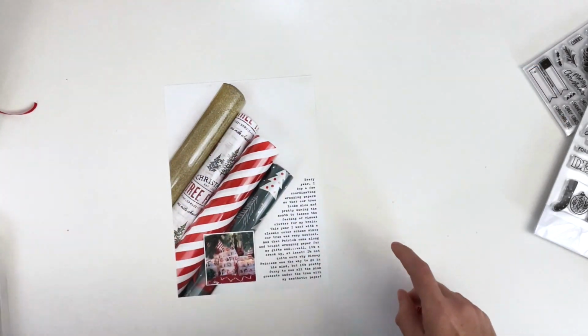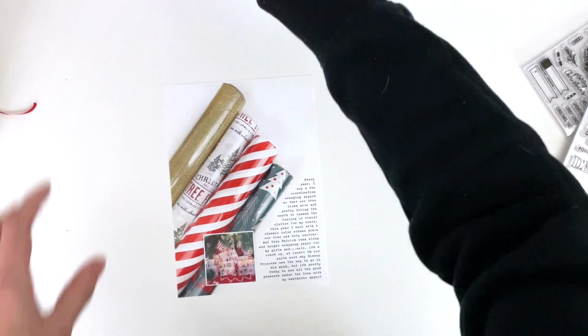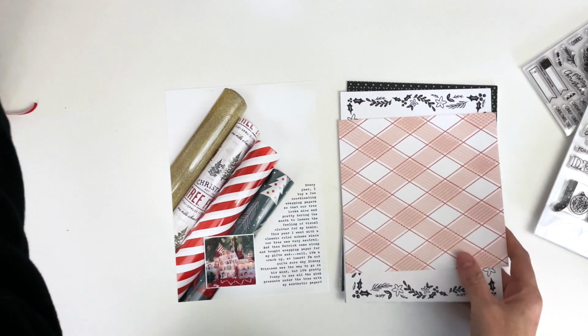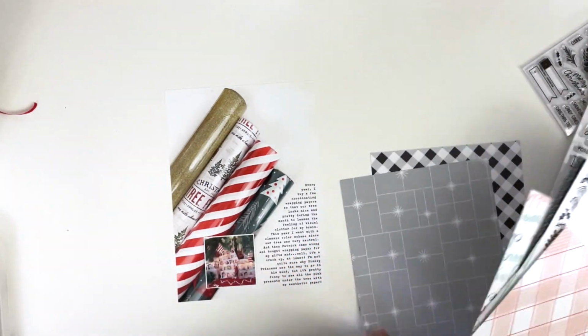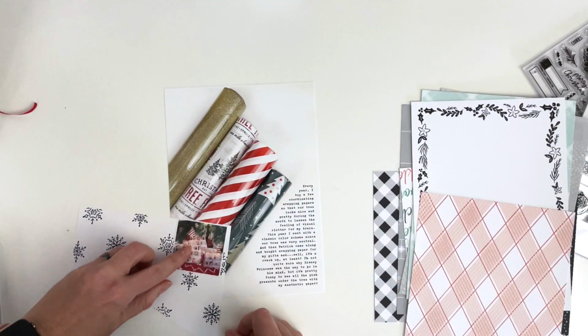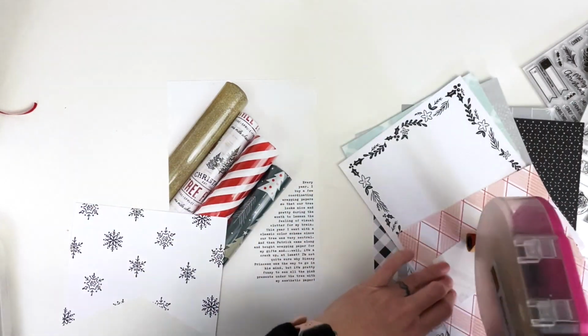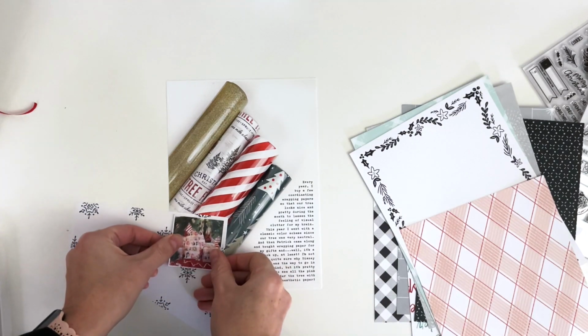Now this page came together really quickly, really simply, because I decided I wanted to keep it simple. I've been doing a whole lot with the rest of my pages, and I always use the same photo every year for my wrapping paper.